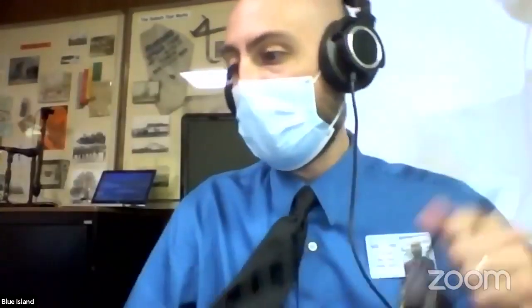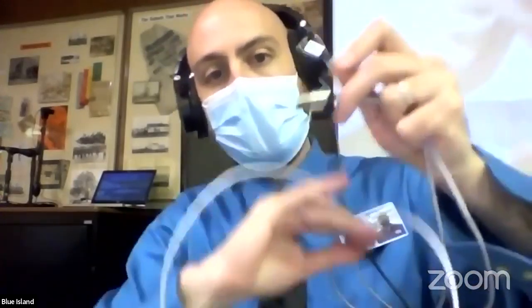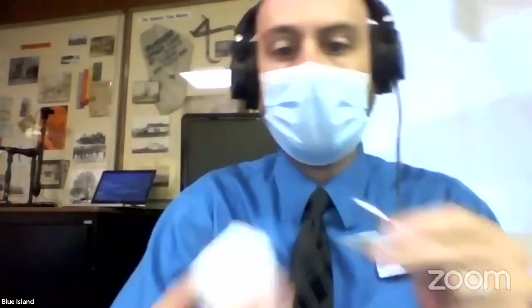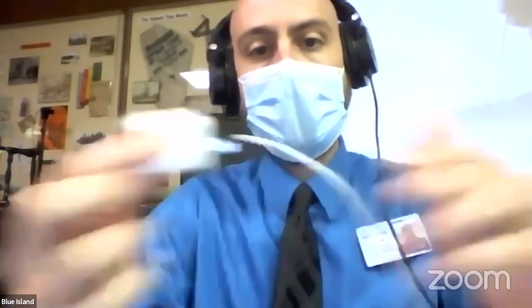You can get by with like 1 and it'll still work if you don't connect a lot of things to it. In this case I'm just using what you would buy with an Android or Samsung cell phone, a cable like this and an adapter like this. There are a million of these on Amazon. Connect this to here and plug it in.